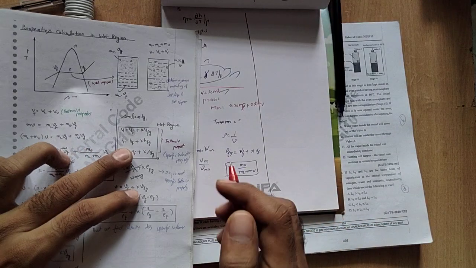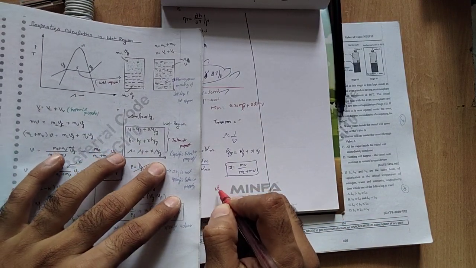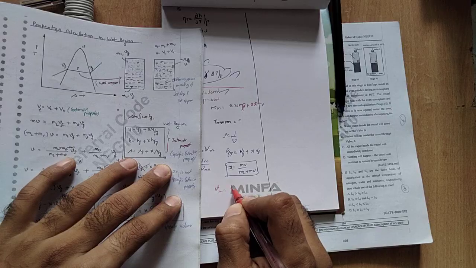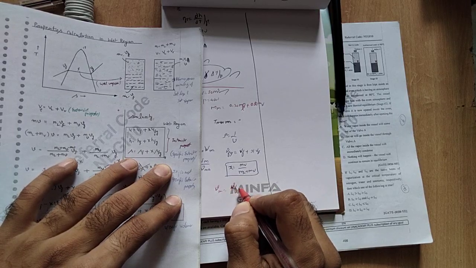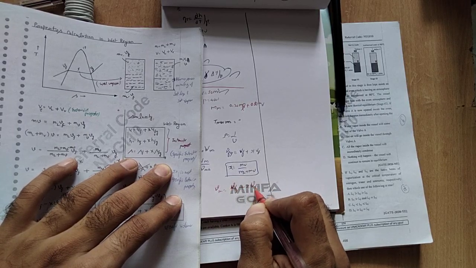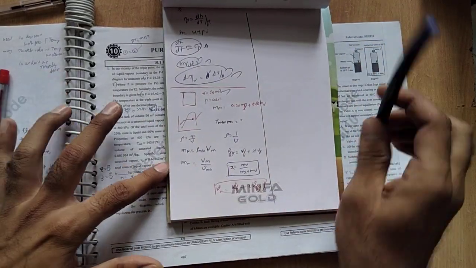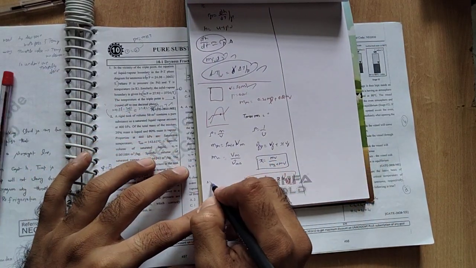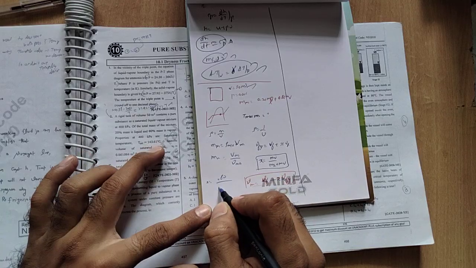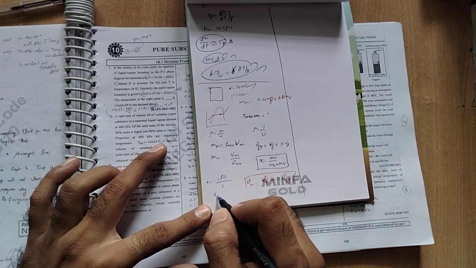the specific volume of the entire mixture equals specific volume of fluid plus x times specific volume of fg. So these two formulas we need. What is the mass of vapor? Mass of vapor is 0.80 divided by 0.80 plus 0.20, which is 1. So x equals 0.80.